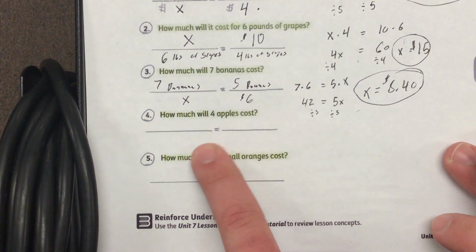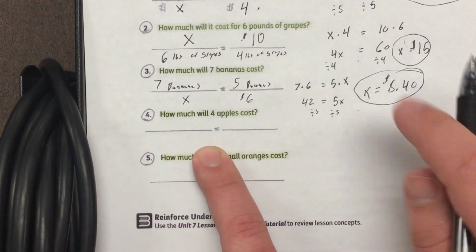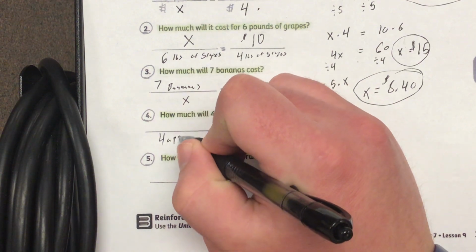All right, apples now is the fourth one. I'm looking for 4 apples. Do I know how much 4 apples cost?